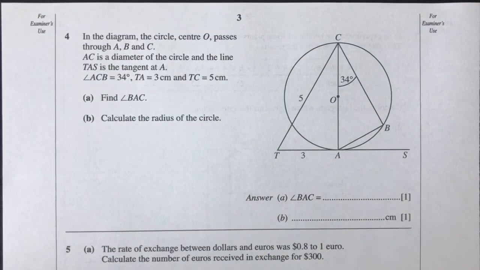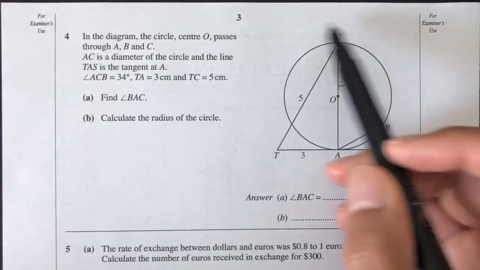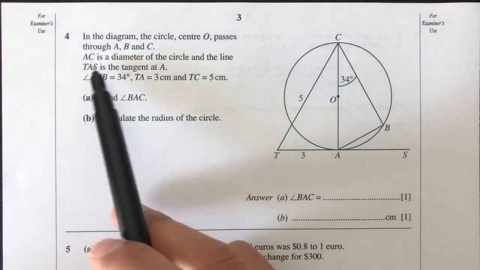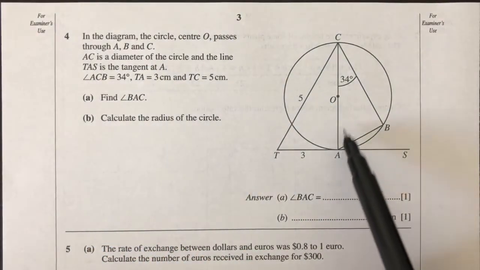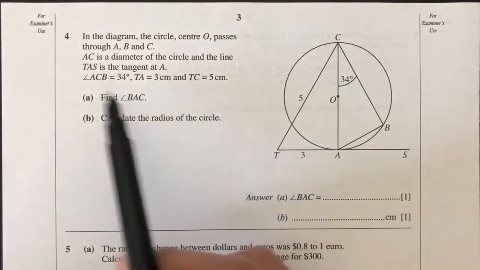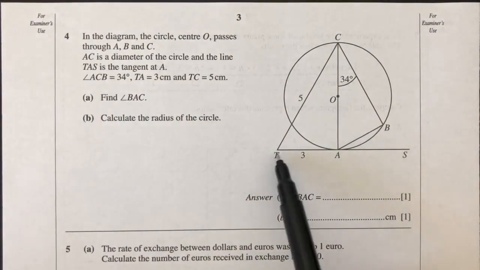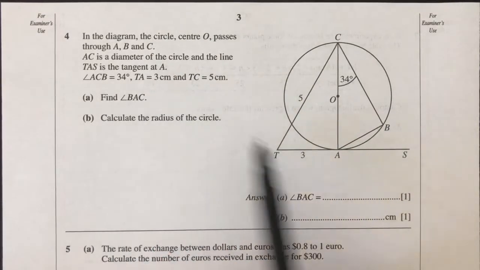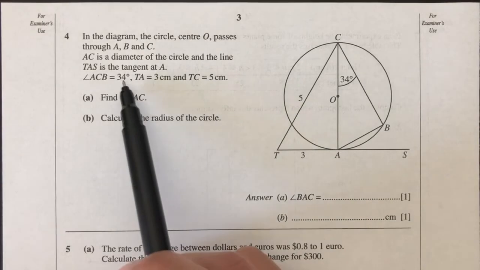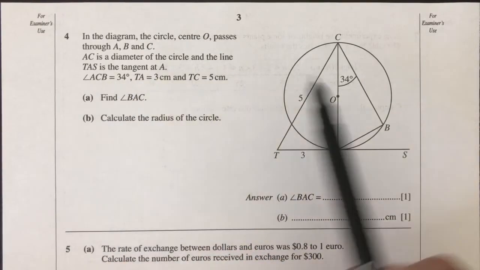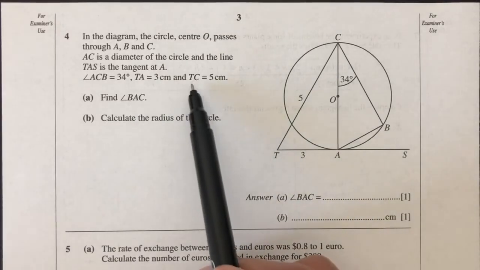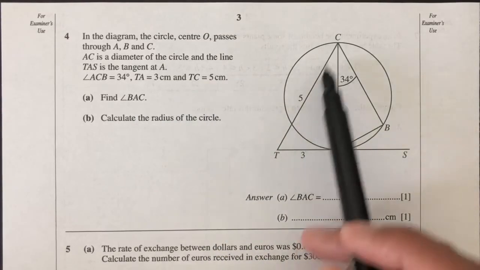Question number 4, in the diagram, the circle center O passes through A, B, and C. So we have a circle here, passing through points A, B, and C. Now AC is the diameter of the circle, and the line TAS is a tangent at A. So we have angle ACB equal to 34, TA equal to 3, and TC equal to 5.